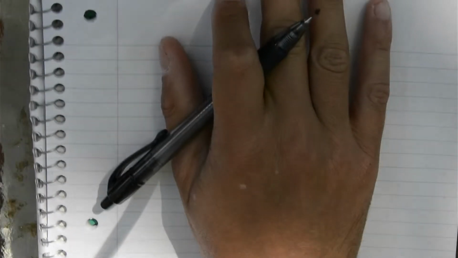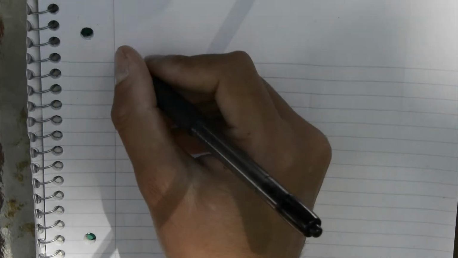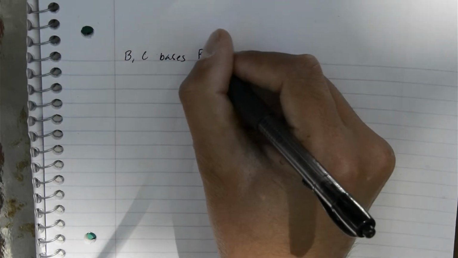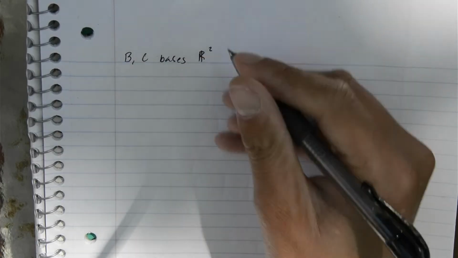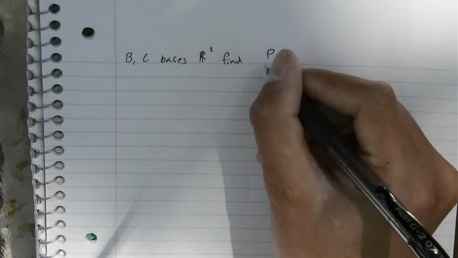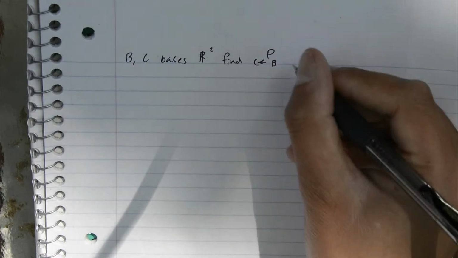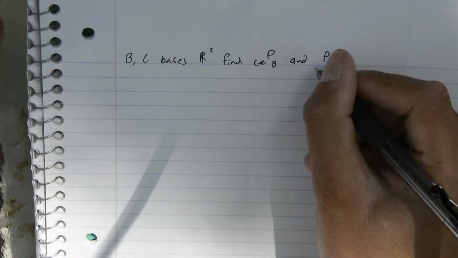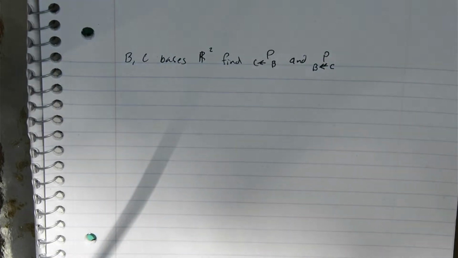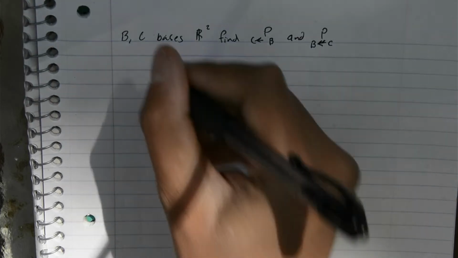Okay, so problem 7 is, all right, I'll just write it out. It's easier than switching back and forth. Okay, so in this we have B, C, bases of R2. Okay, so the problem is find P from B to C and P from C to B. Okay, so I'll just write out the matrices now.